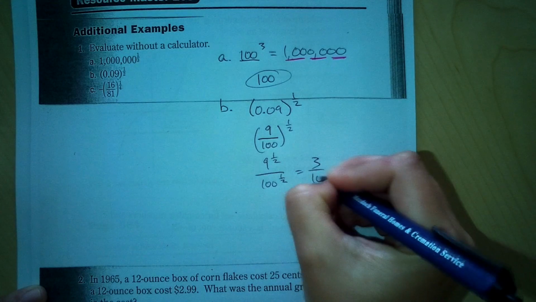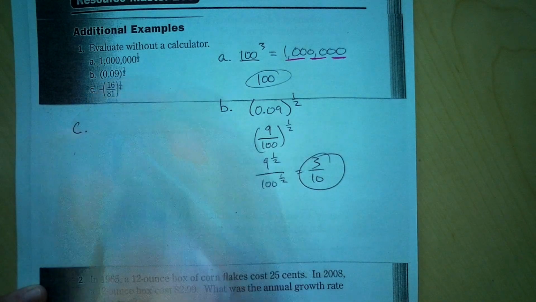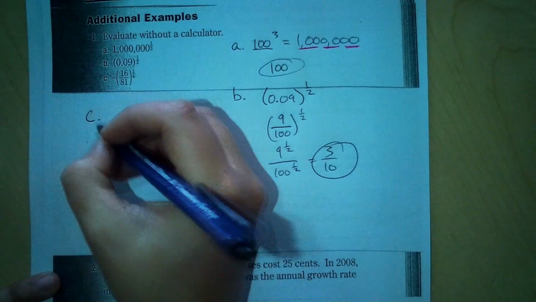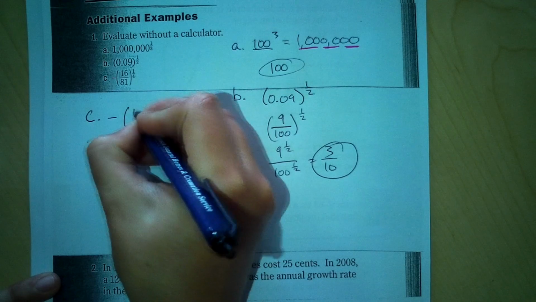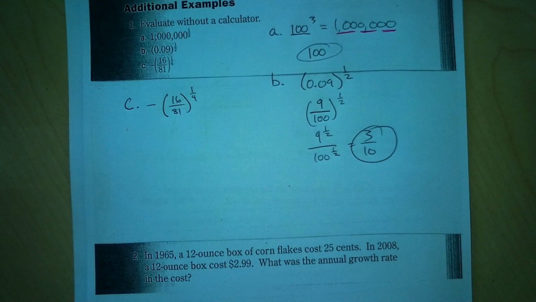And then that last one there, I should have written this a little different. I'll do my C over here. Same thing. So we've got negative the 16 over 81 to the 1/4. Similar, when it's a fraction like that, you can just break it into its 2 parts. So you could do negative 16 to the 1/4 over 81 to the 1/4.